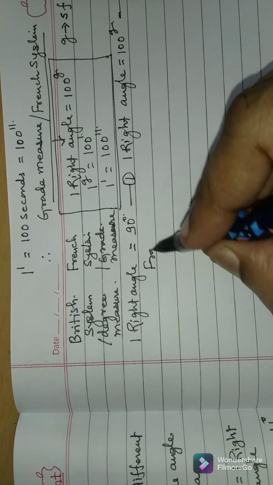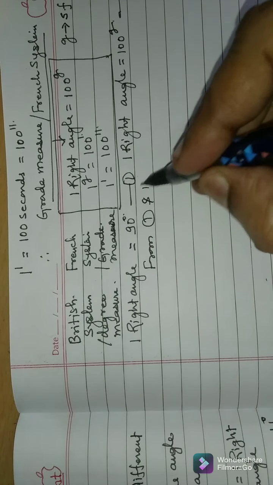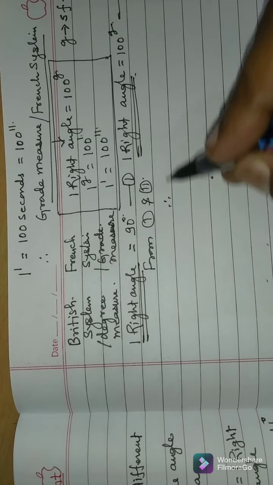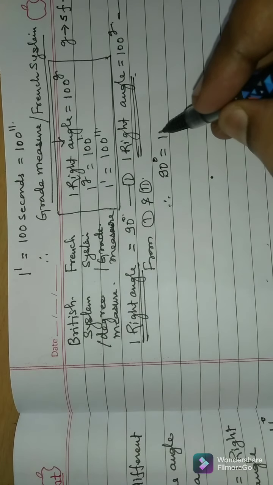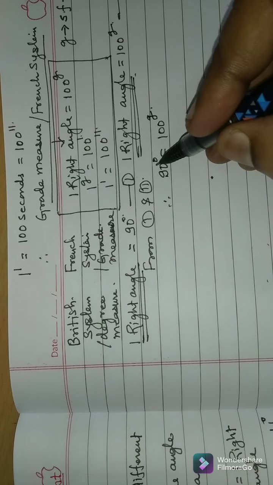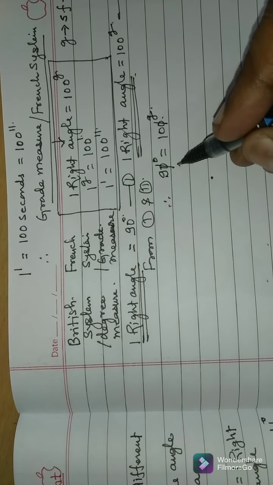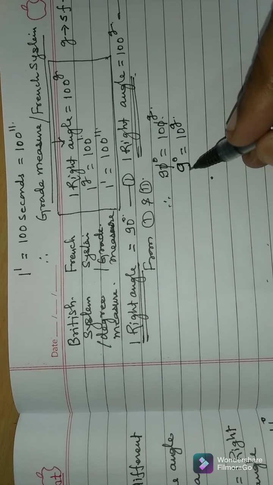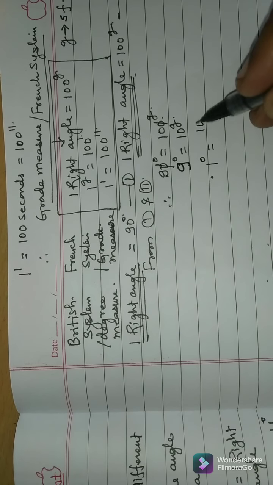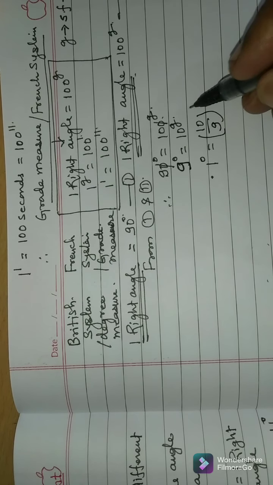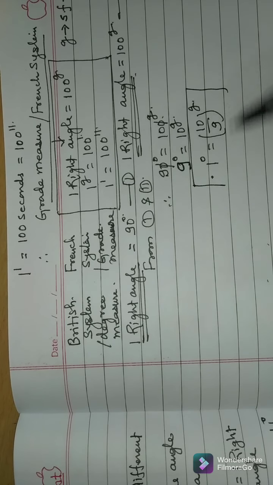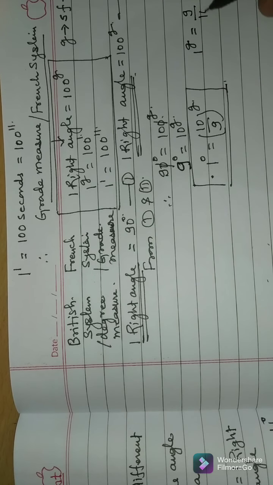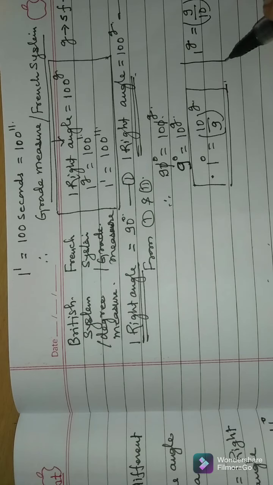From 1 and 2, because the right angle is the same, therefore 90 degrees is equal to 100 grades. So you can cancel a 0. So 9 degrees is equal to 10 grades. So 1 degree is equal to 10 by 9 grade, and 1 grade is equal to 9 by 10 degree.